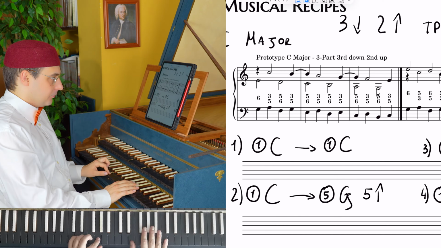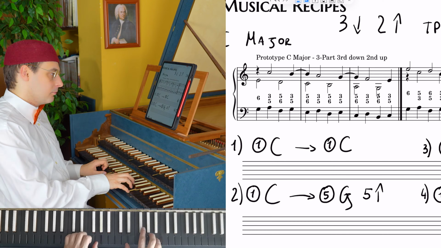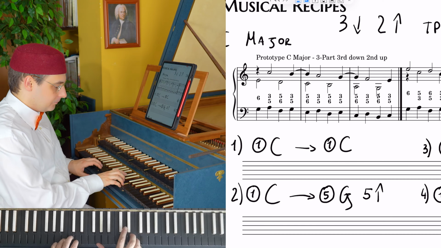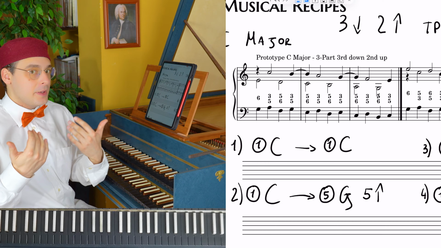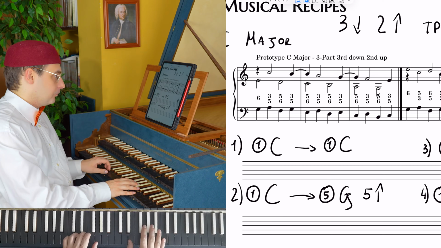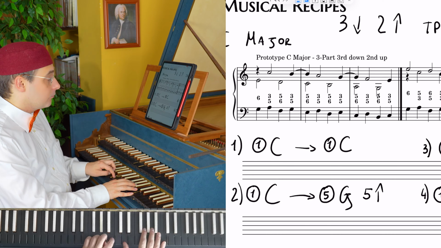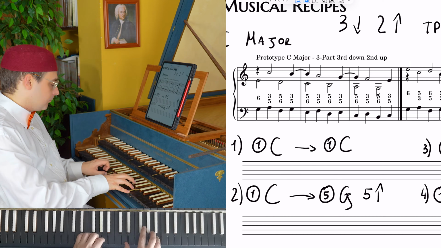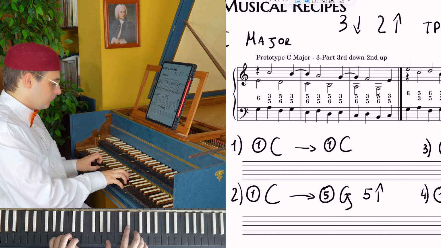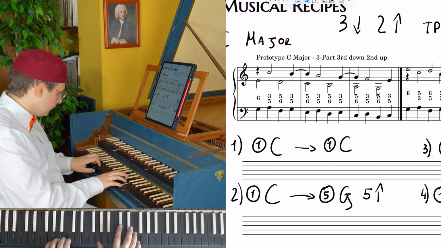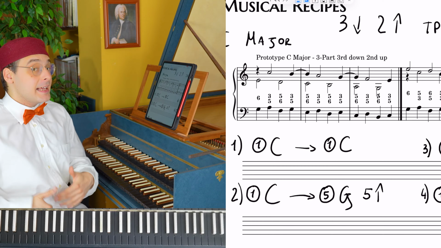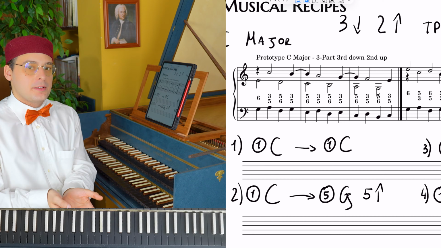Here we have to share the sequence and then apply a figuration coherent to the subject. For example, and after the sequence, put the cadence.